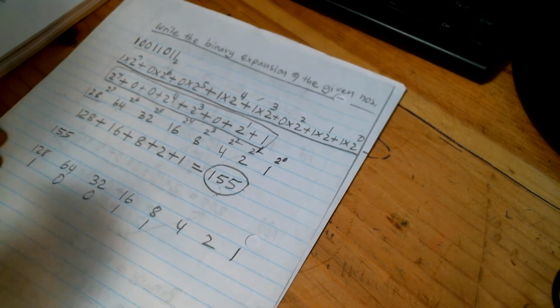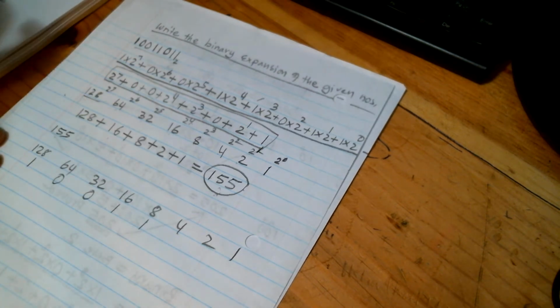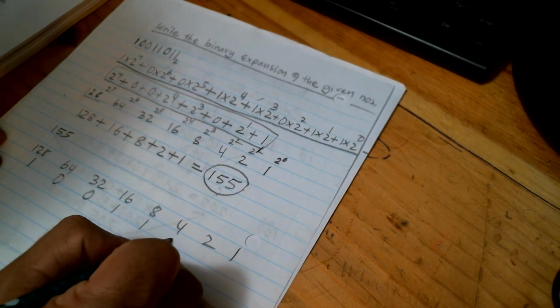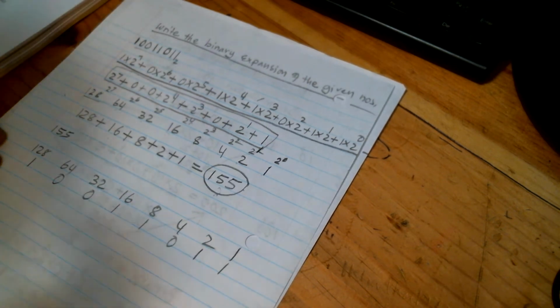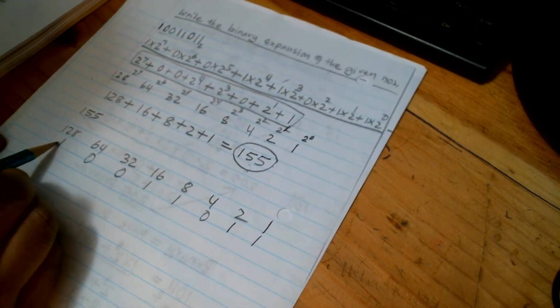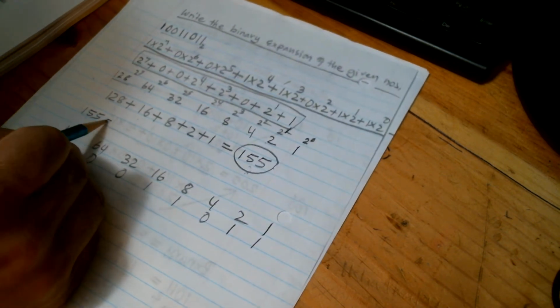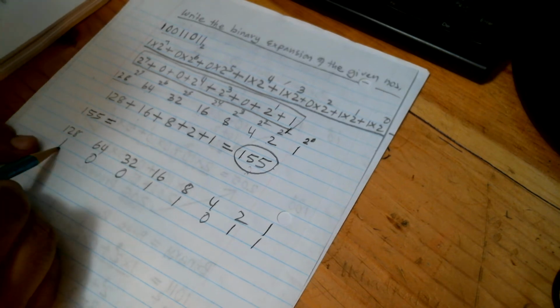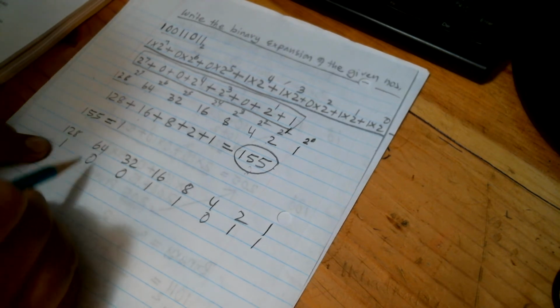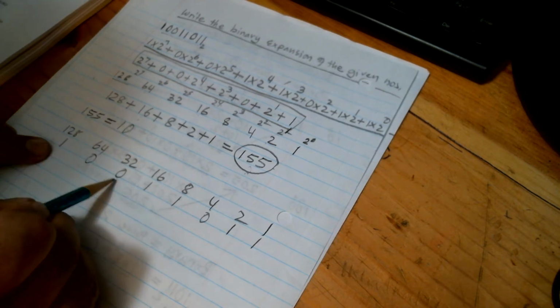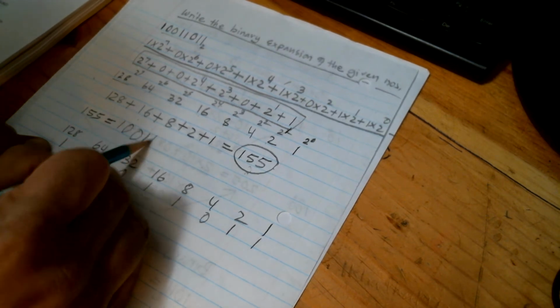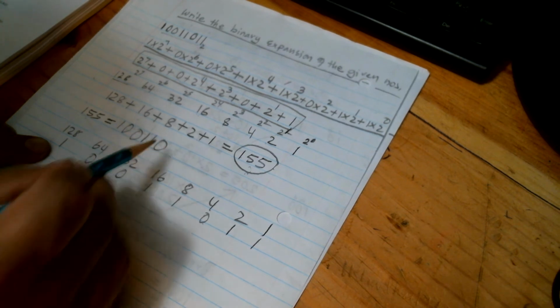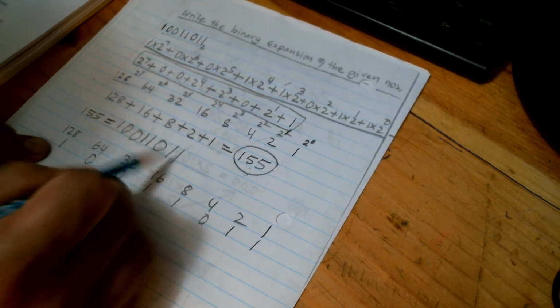Yes, we can go 11 minus 8, which gives 3. 4 is bigger, 0 we can do here. So our 155 decimal is 1 0 0 1 1 0 1 1.